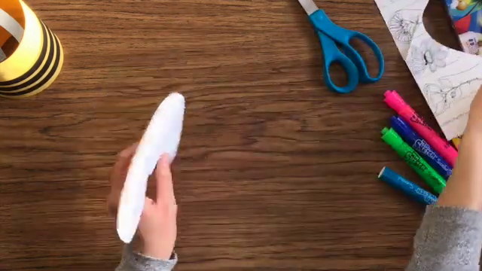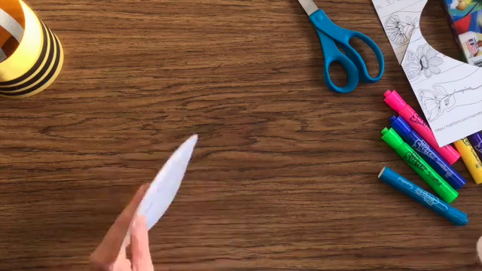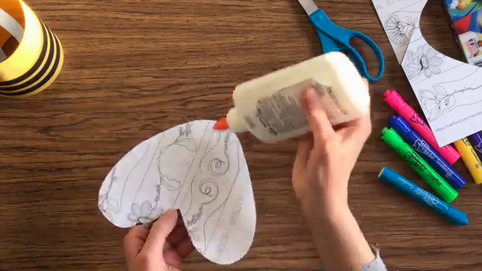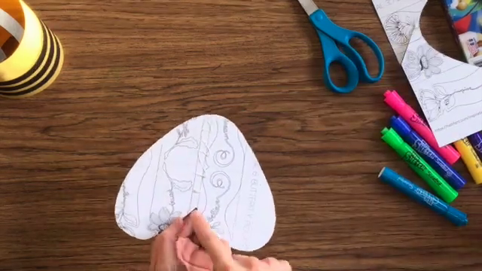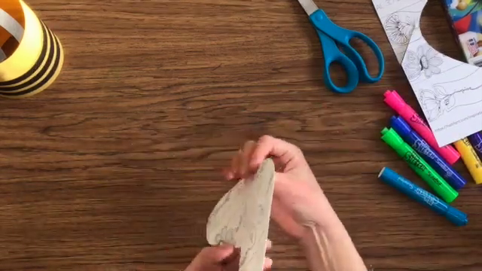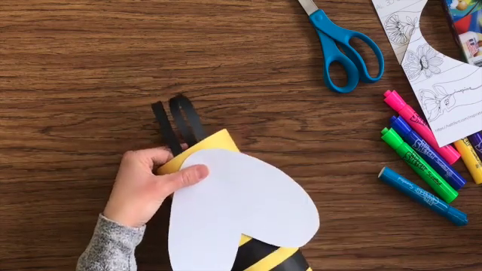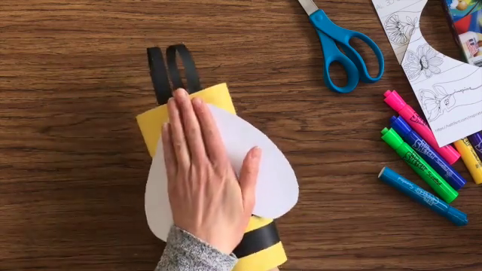So it looks like this. And I used a piece of scrap paper, so that's why mine looks like this. But I'm gonna make a line of glue right down the center, like from this part down to that part. And I'm going to glue it right up here behind the eyes on top.